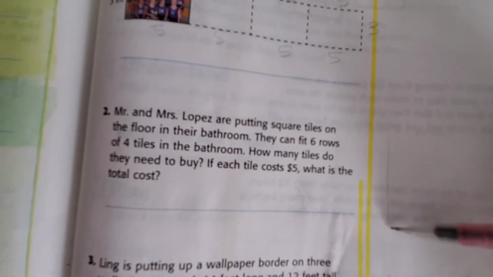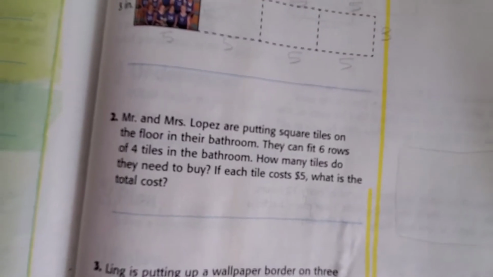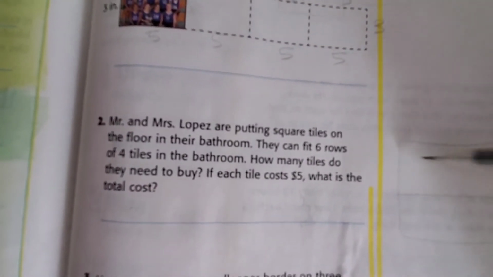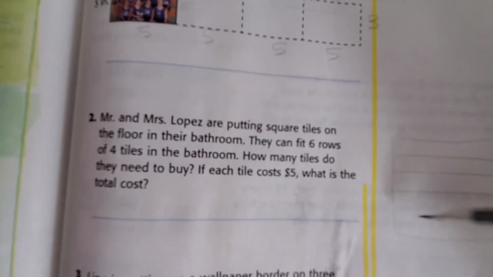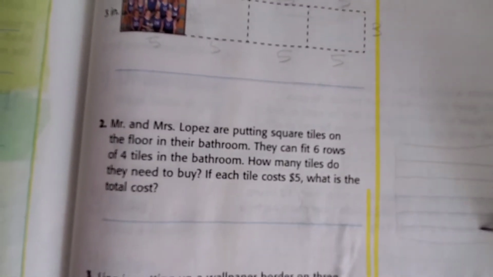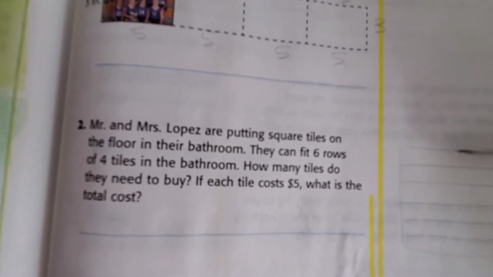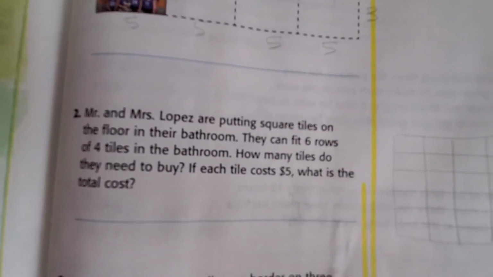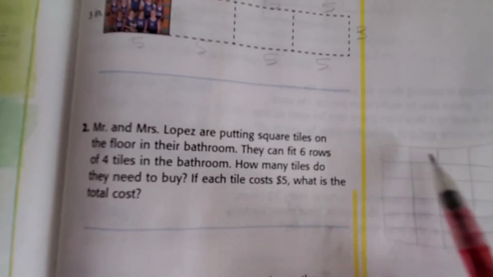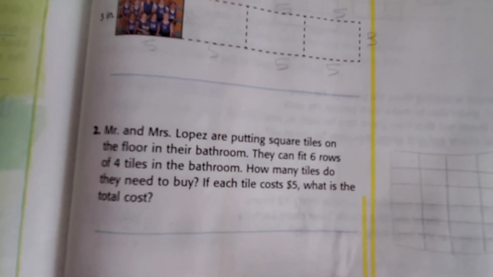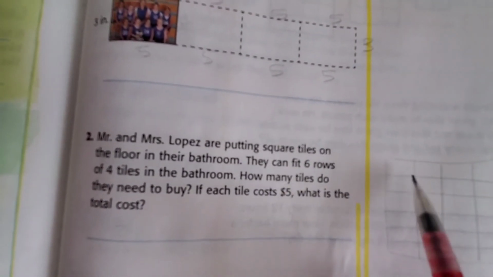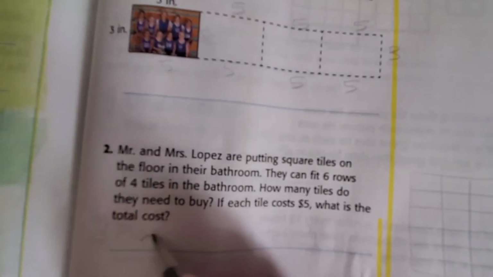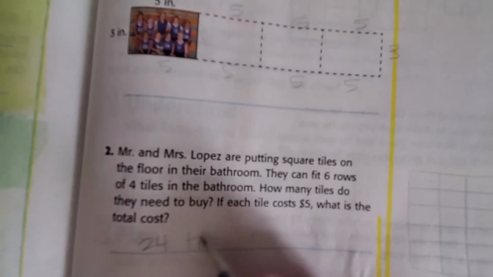For this one, I'm actually going to draw a picture, okay? And let's see, there are 6 rows. So let me divide this into 6 rows. Okay, 4 rows, 5 rows, 6 rows, and there are 4 tiles. Okay, so 4 tiles. Now, I can figure out how many tiles. I can count all of the tiles, but we've already learned you can just multiply, right? So 4 times 6 will give us 24. So there are 24 tiles.